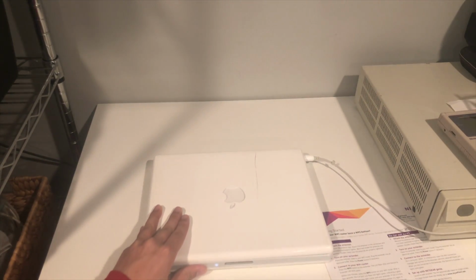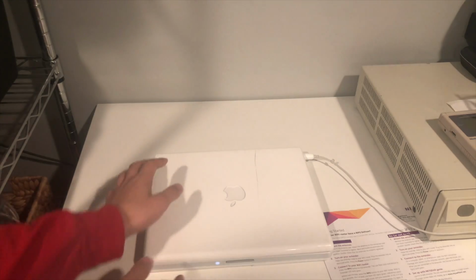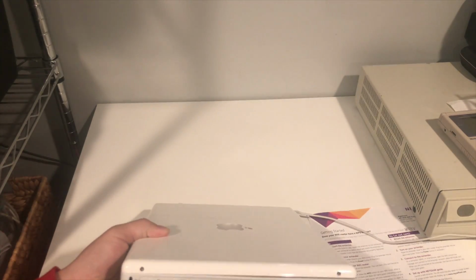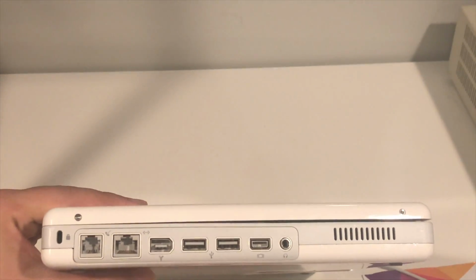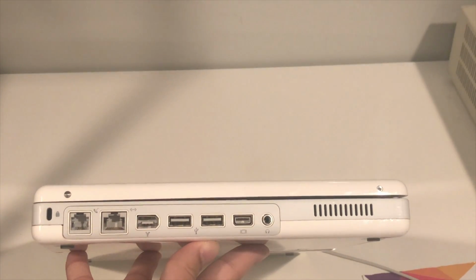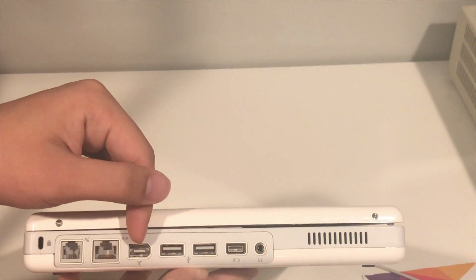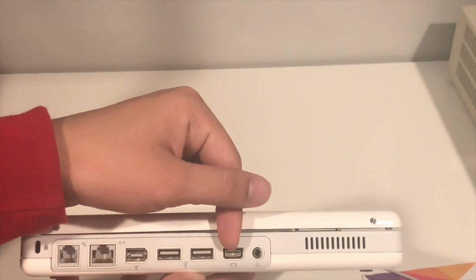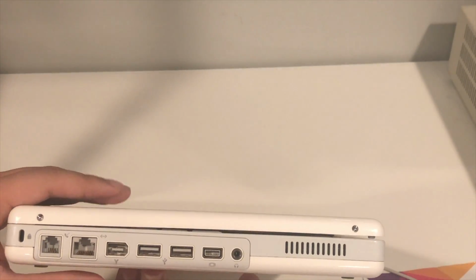So, one of the things about this, and it will go to sleep. So, as you can see, down here is the pulsating light. It's on this side. It later on moved over here for the newer machines, but that's what you get at this time. So we can see the ports. So basically we have a modem, in case you're still using dial-up. We have Ethernet, one FireWire, two USB, and video out. So that kind of shows you the transition.